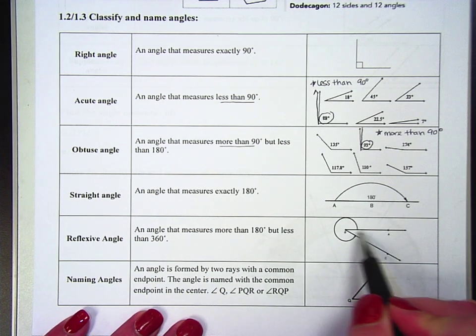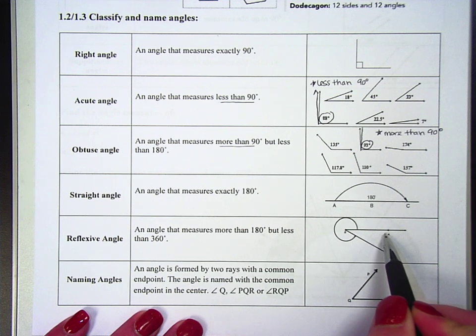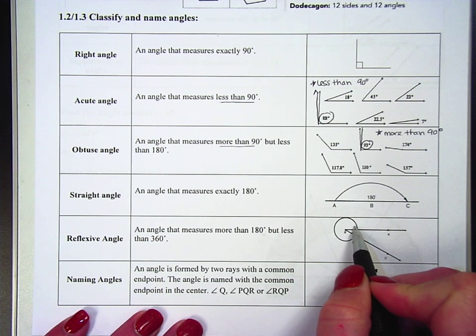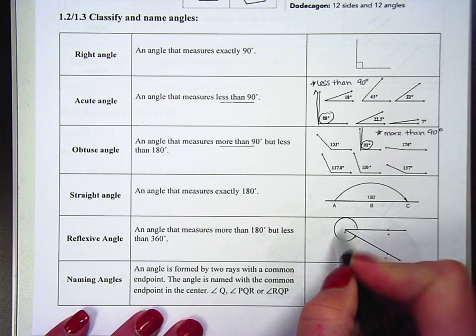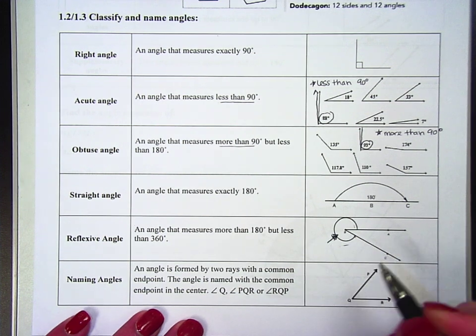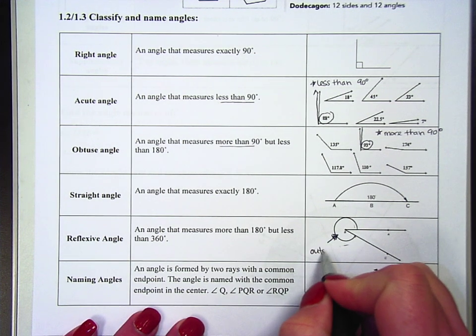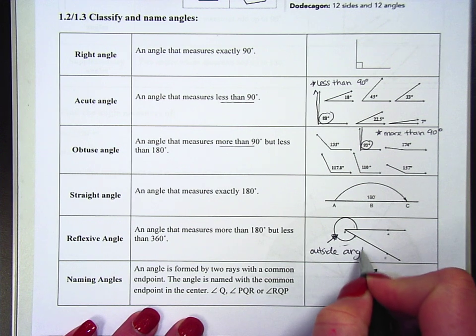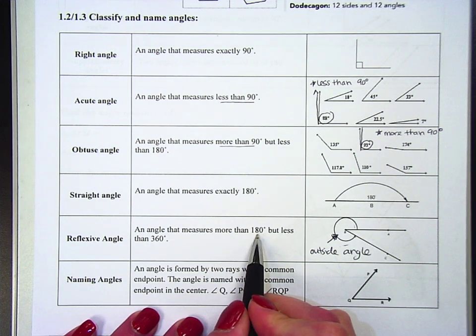So you see how A, B to C right here, this makes an acute angle on the inside. The reflexive angle is my one around the outside. So I'm going to label that to myself in my notes. It's my outside angle. I want it to be something more than 180 degrees.